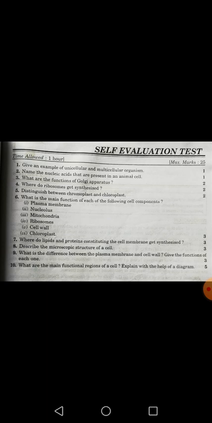Now question number 8 is, describe the microscopic structure of a cell. If we observe a cell under a microscope, either an animal cell or a plant cell, we will find that a cell has the outermost membrane, which is called the cell membrane, and it encloses a fluid-like substance. This fluid-like substance is called cytosol or cytoplasm, and it contains various cellular structures like mitochondria, endoplasmic reticulum, Golgi apparatus, ribosome, lysosome.